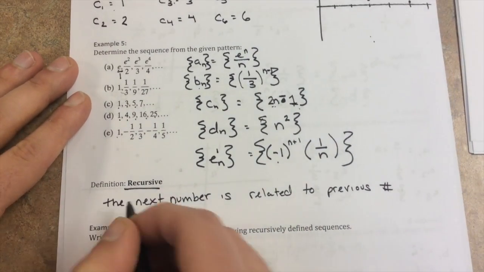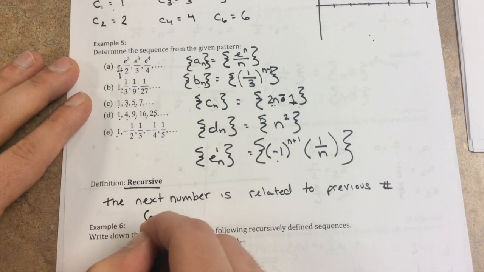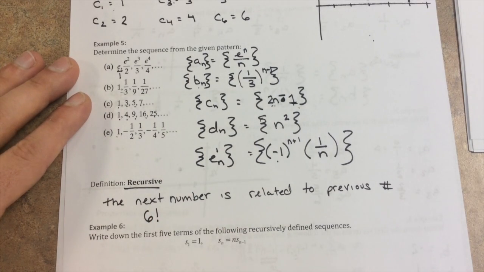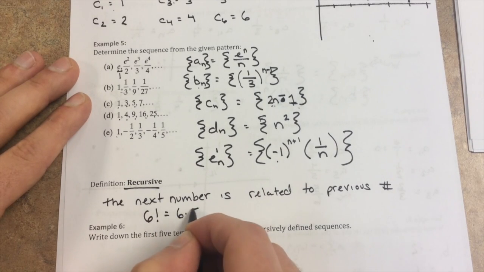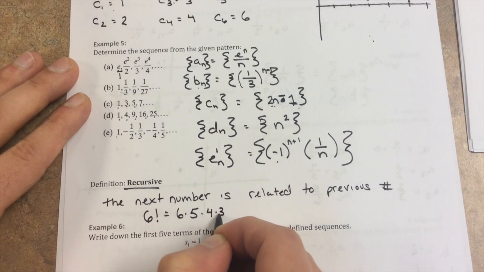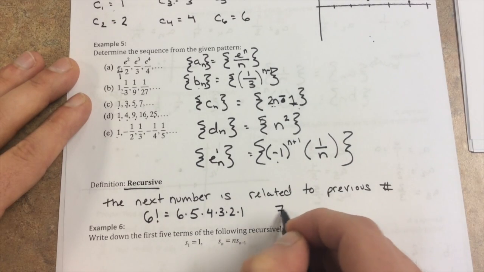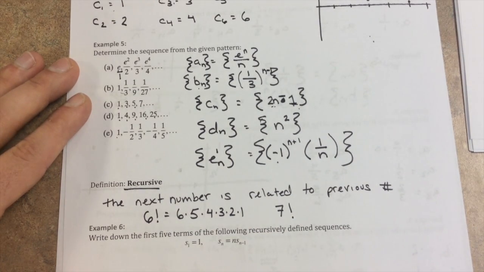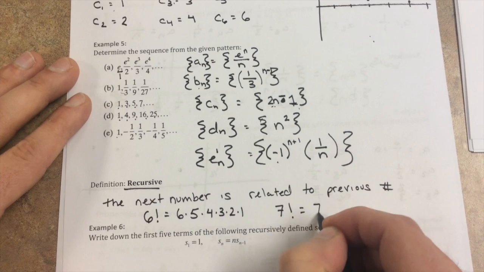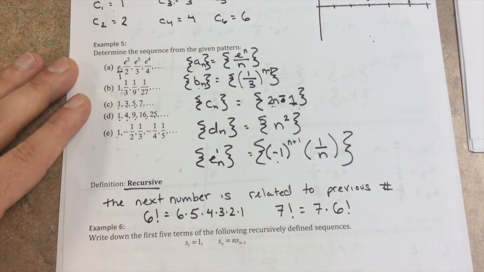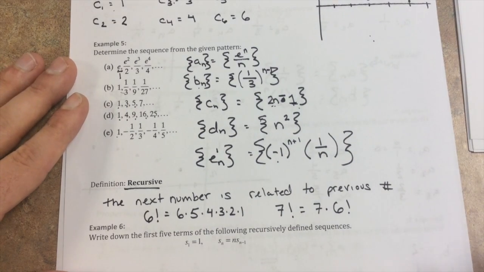So for example, if you have 6 factorial, now most of you guys have seen factorial before. That's 6 times 5 times 4 times 3 times 2 times 1. Well, if I wanted to generate the next number, if I wanted to know what 7 factorial is, all that is 7 times 6 factorial. It's 1 more each time.